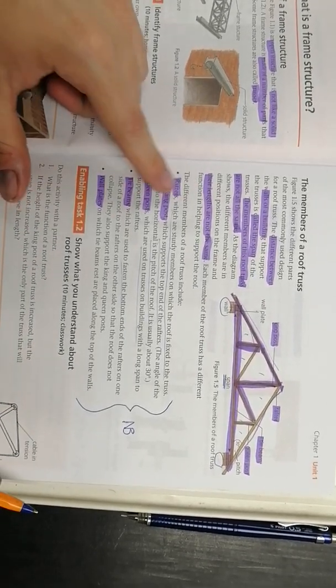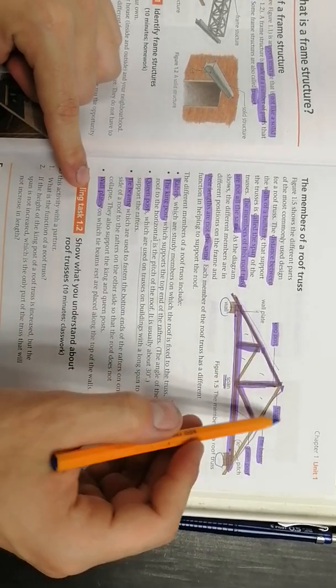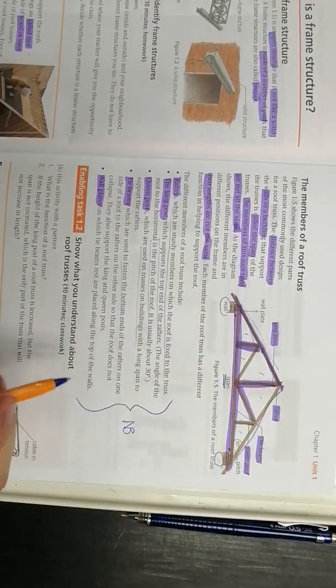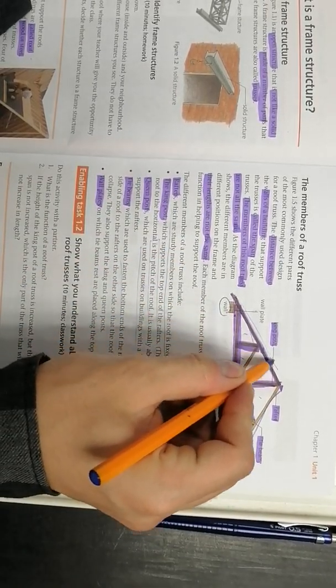So now here is a little bullet point list which shows each of these parts and their function. Now the rafters are right over here on the side. So these ones going on the slope are the rafters.